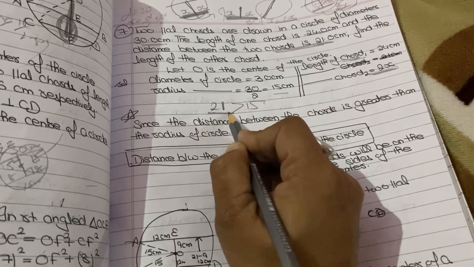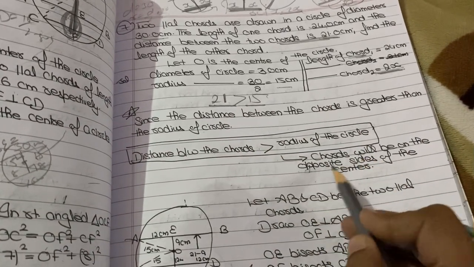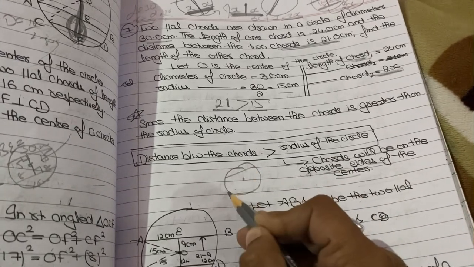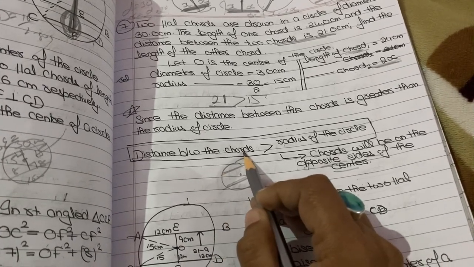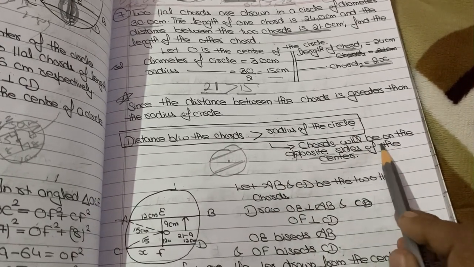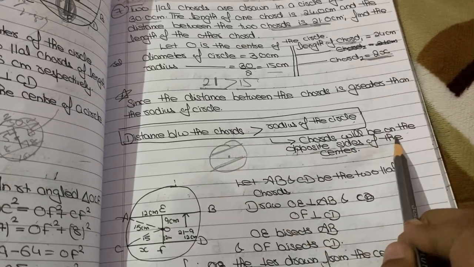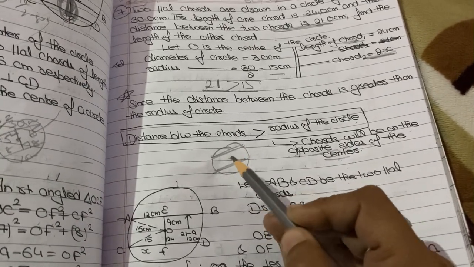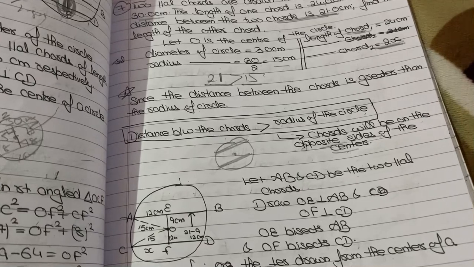When the distance between the two chords is greater than the radius of the circle, the chords will be on the opposite sides of the center. So these are two chords on opposite sides of the center because the distance between the chords is greater than the radius of the circle.